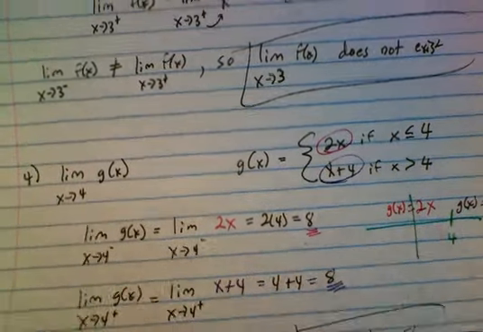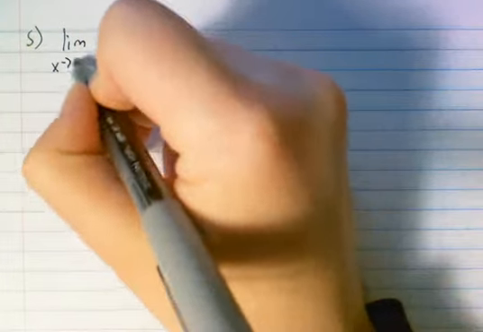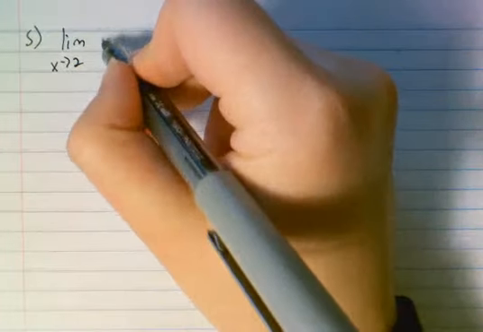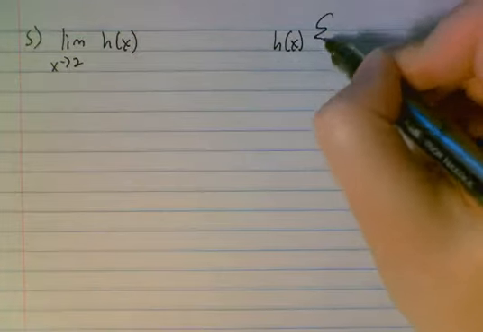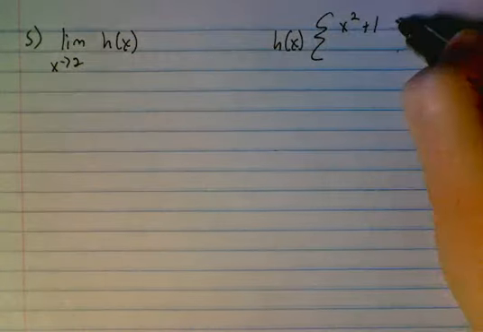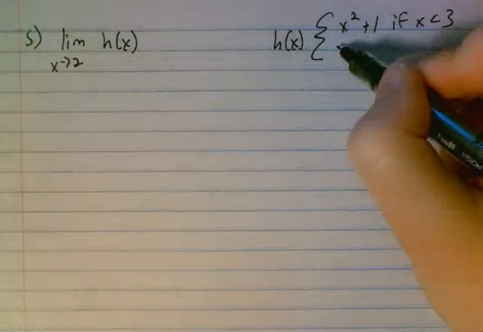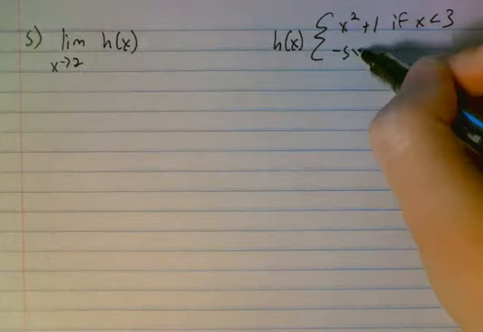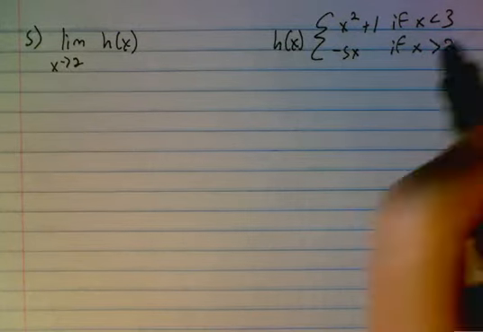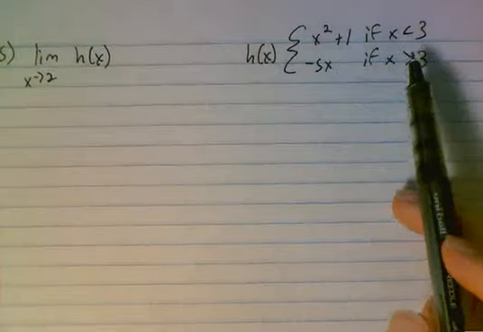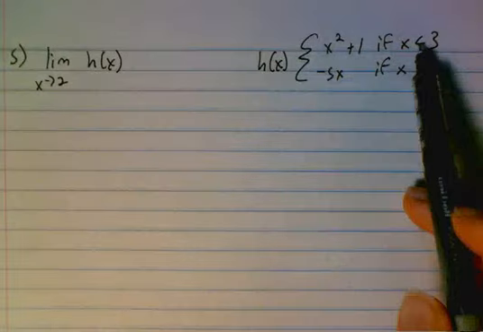Sometimes these problems can be a little bit sneaky, like so many problems can be. Let's say we have this one. This is the limit as x approaches 2 of h of x. And we're going to say h of x is x squared plus 1 if x is less than 3, and it's negative 5x if x is greater than 3. Notice that when x equals 3, there is in fact no value at all. We have no equal signs here.